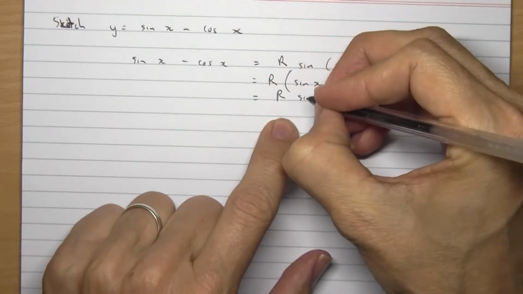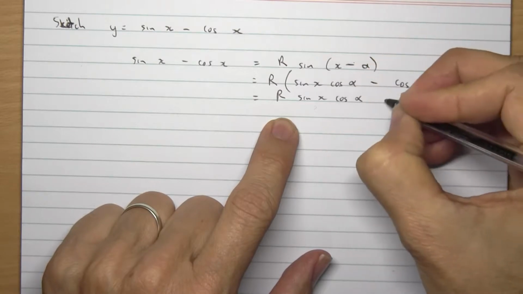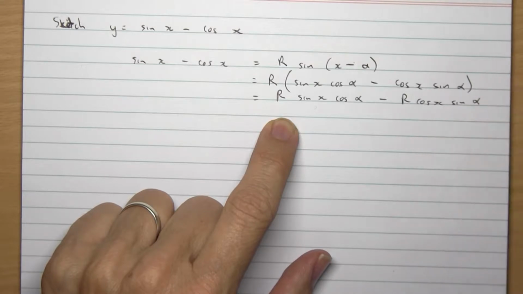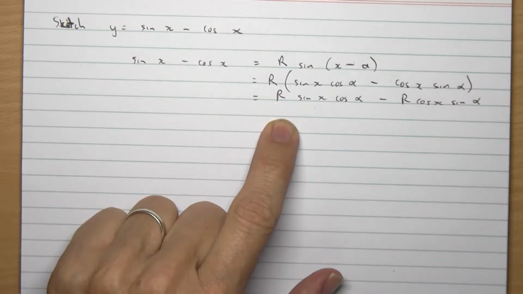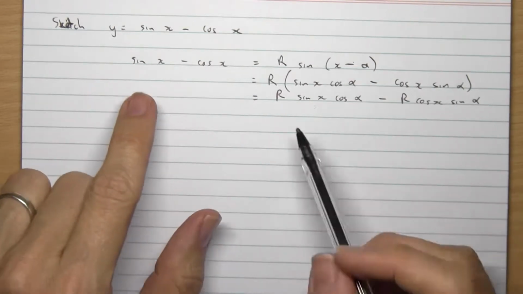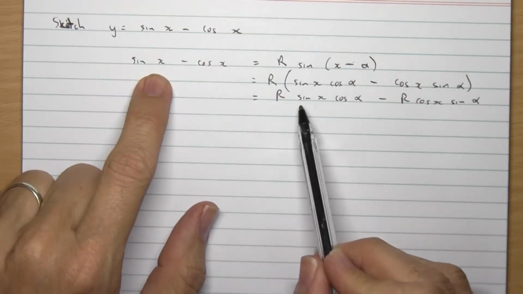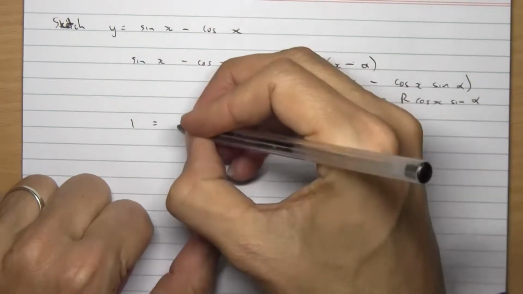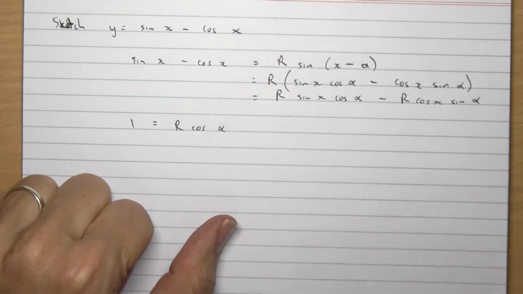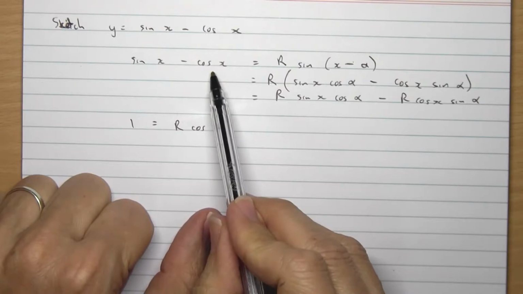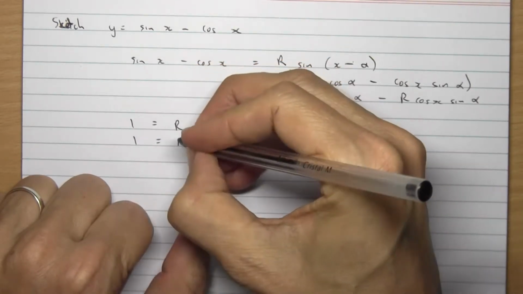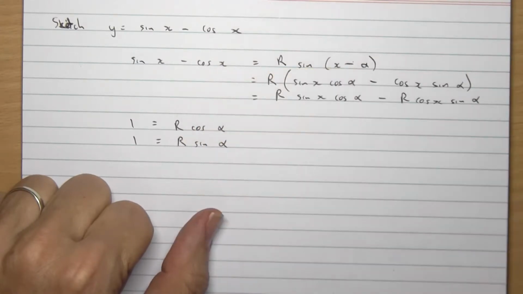R sine x cos alpha minus r cos x sine alpha. Equate coefficients. Sine x is r sine x cos alpha, which means 1 equals r cos alpha. And negative cos x has to be negative r cos x sine alpha, which means 1 has to equal r sine alpha.